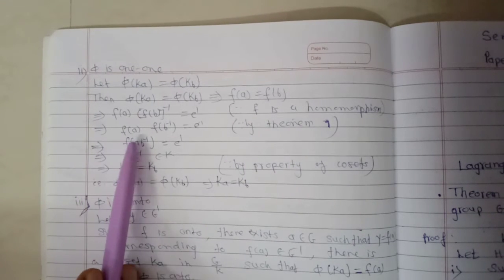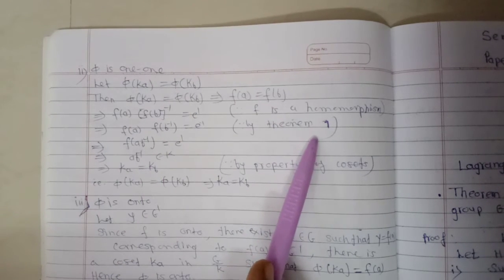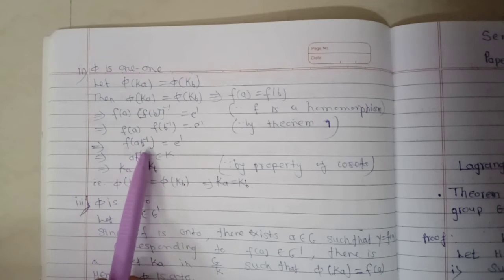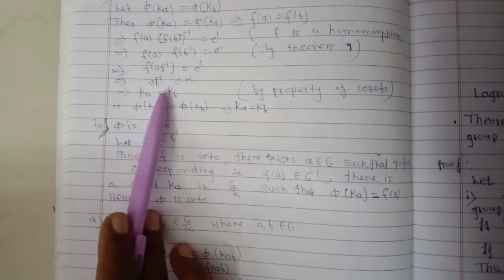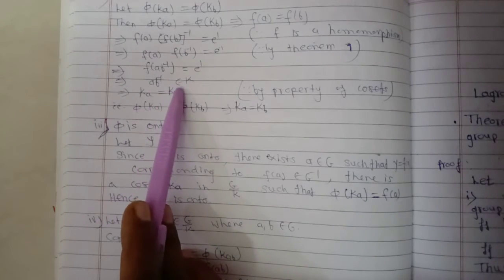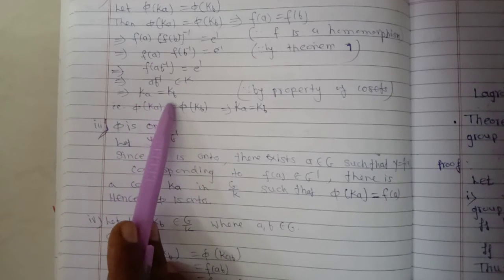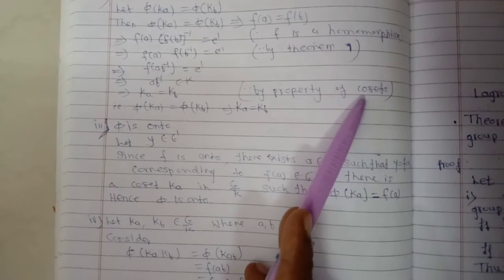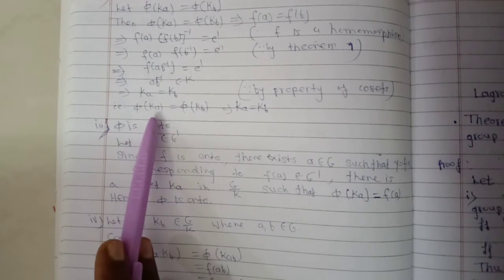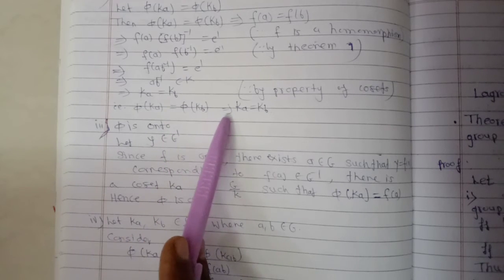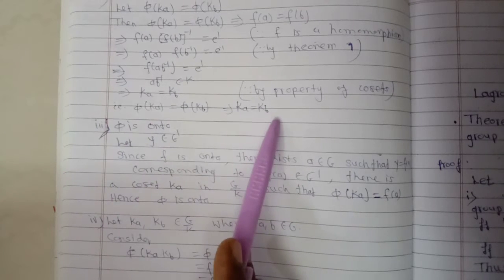And this implies f(a) f(b) inverse = e' by theorem number 1. And this implies f(ab inverse) = e'. And this implies ab inverse belongs to K. And this implies Ka = Kb by property of cosets. That is, phi(Ka) = phi(Kb) implies Ka = Kb. Hence, function phi is 1-1.